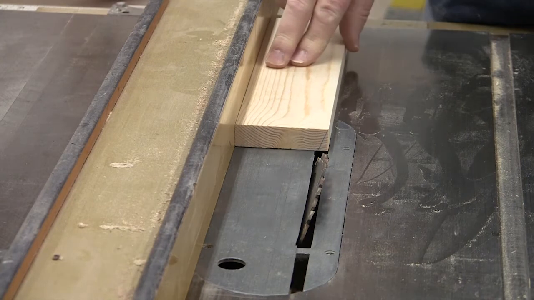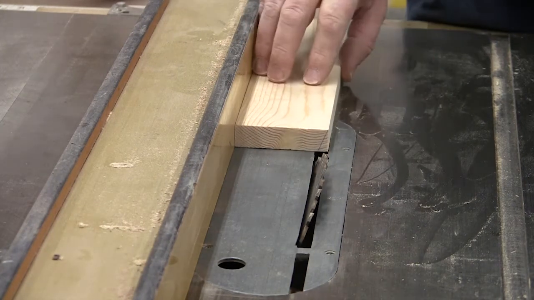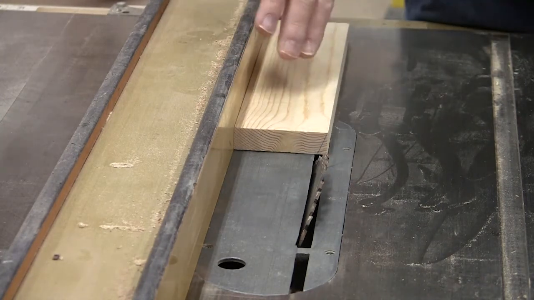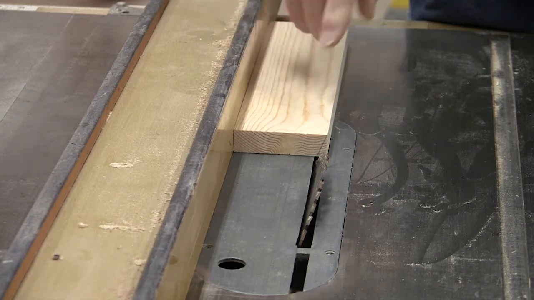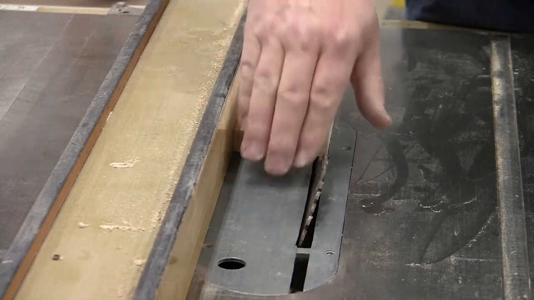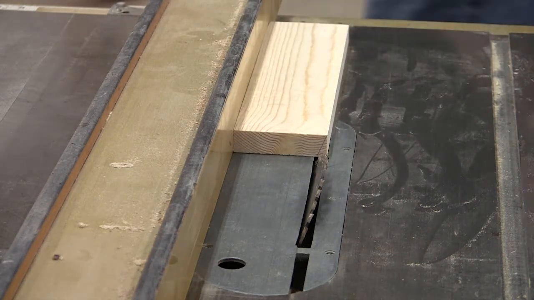And now you can see the difference between a right tilt saw and that left tilt saw. Once again, the blade tilts away from the fence, so I've got a whole lot more clearance here, and if that board were to rise up or drop down at all, it's not cutting deeper into the part that I want to hold on to.